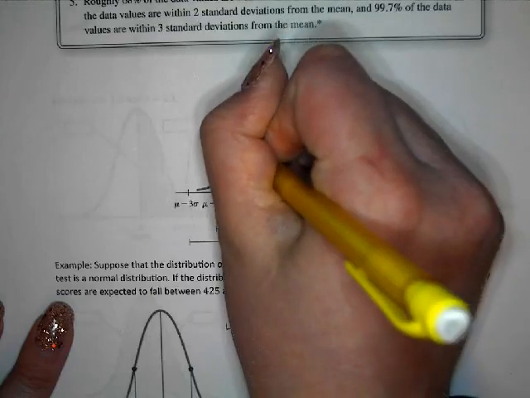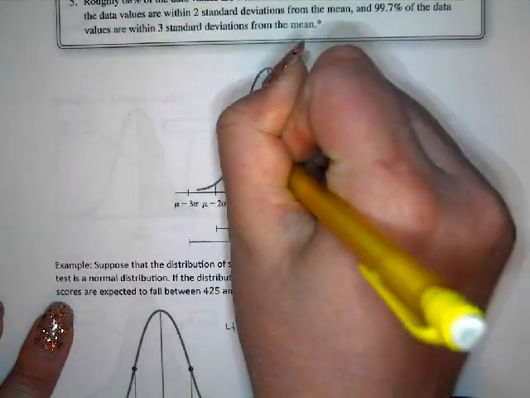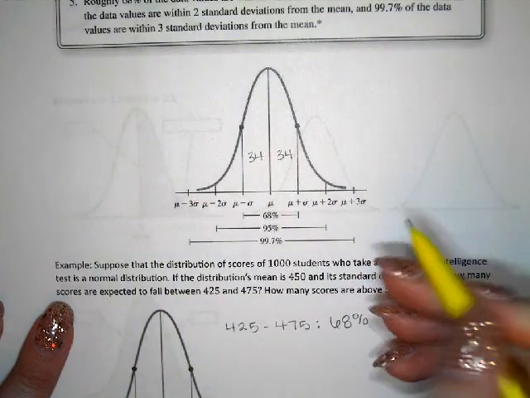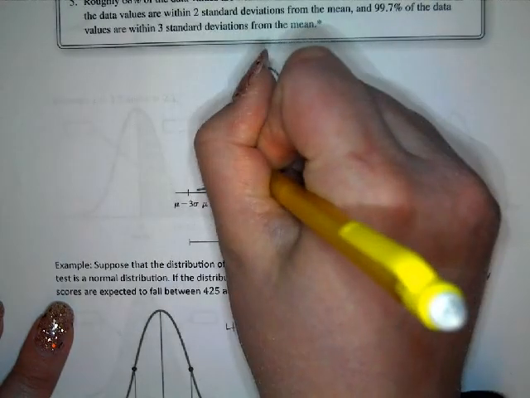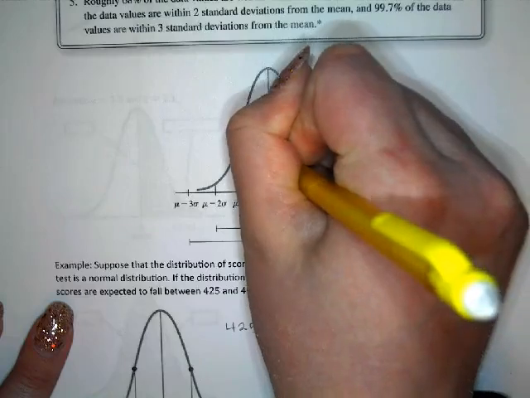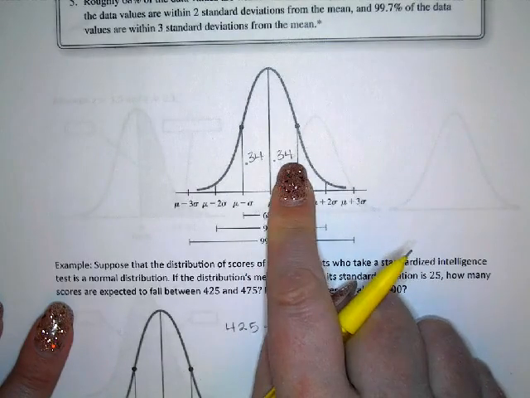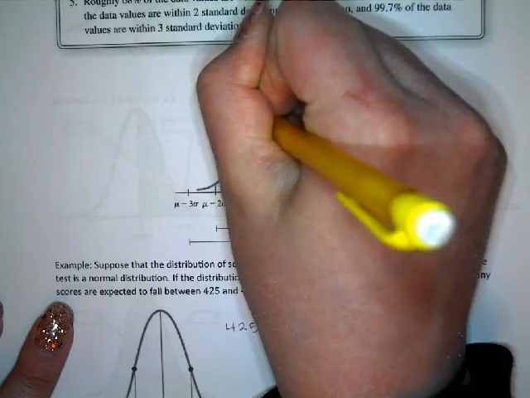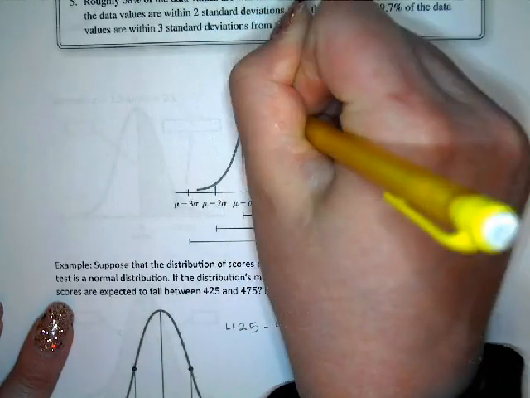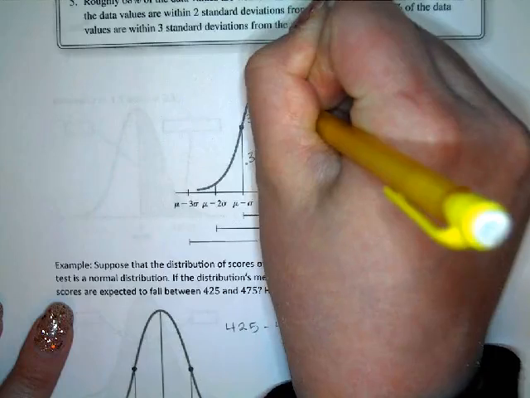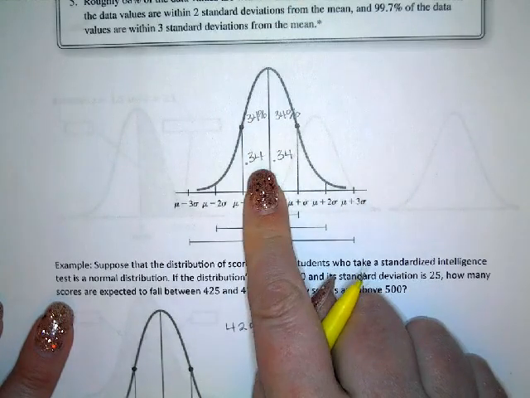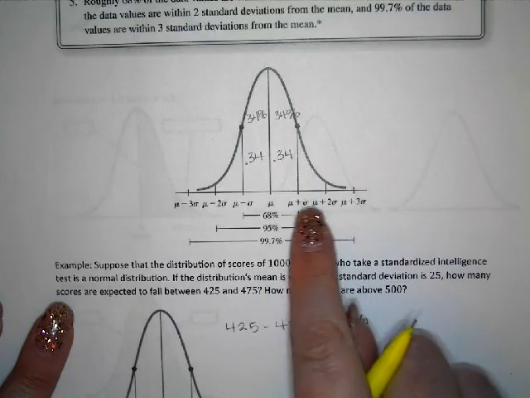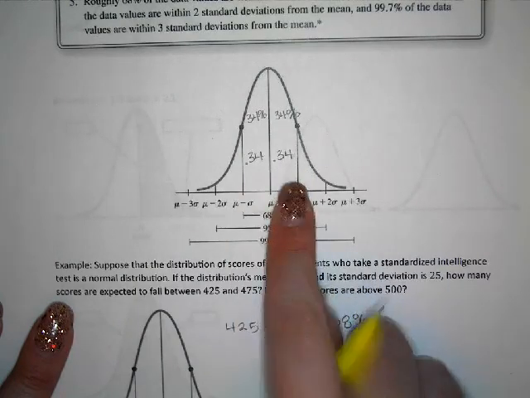So this would be 34% and 34%. I'm going to write them as decimals, 0.34 and 0.34, so you can see why people say the area under the curve is 1.